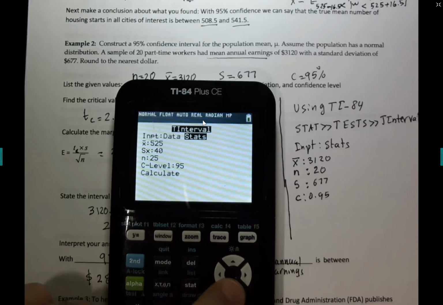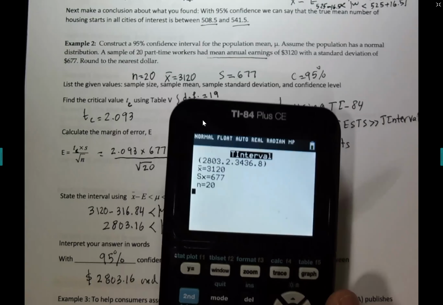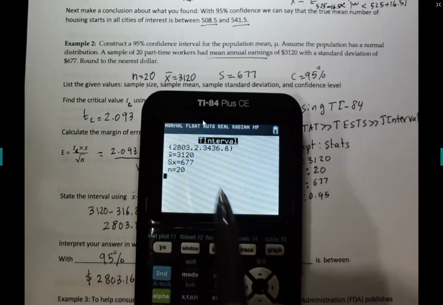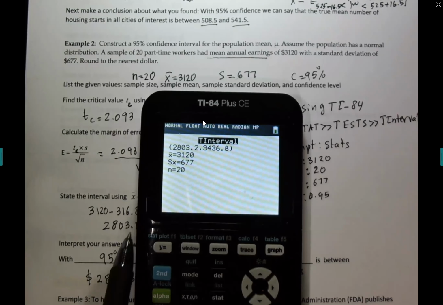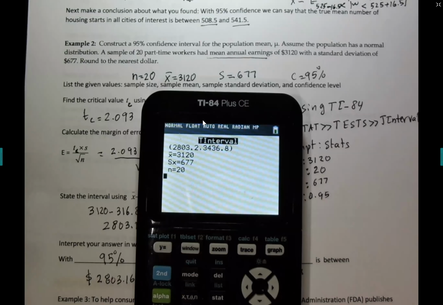So X bar 3120, S is 677, N is 20, confidence level is 95, and hit calculate, and here you go. And you can see, guys, it's a match with what? Oh, it did one decimal, but I have two decimal, 0.16. If I round it, it will be 0.2, and if I round this one, it will be 0.8. So that is the confidence interval.